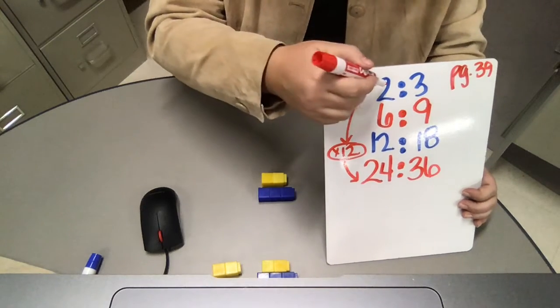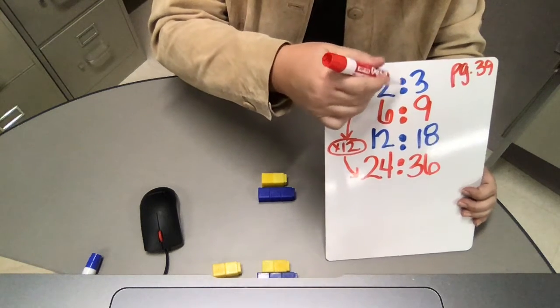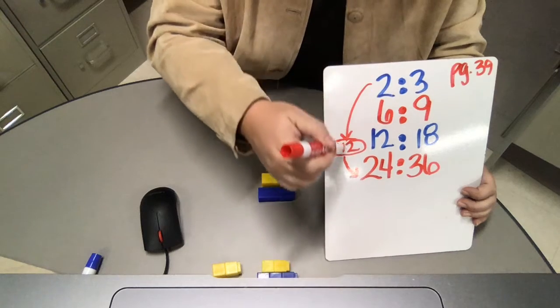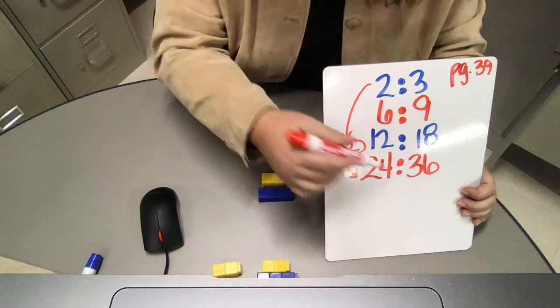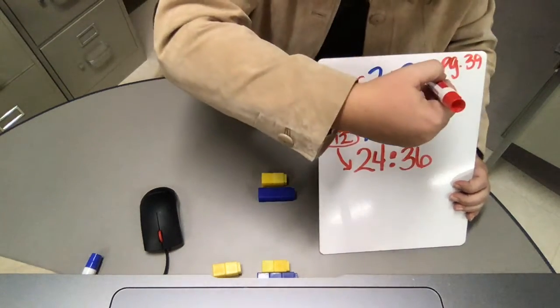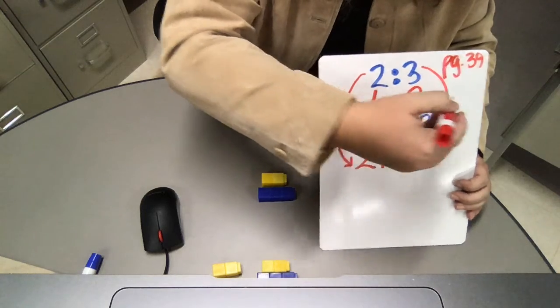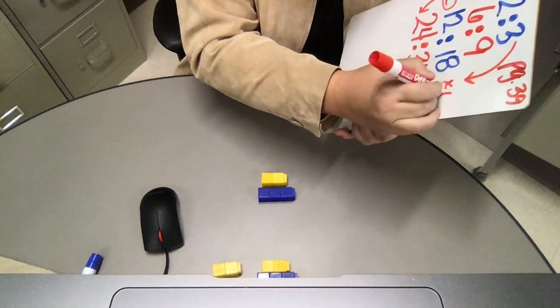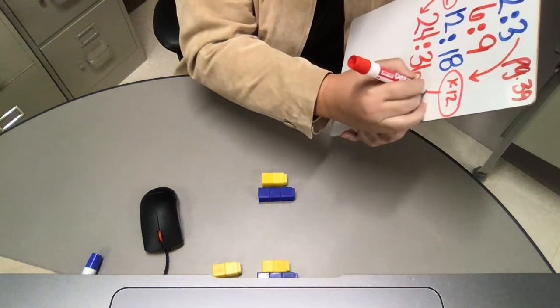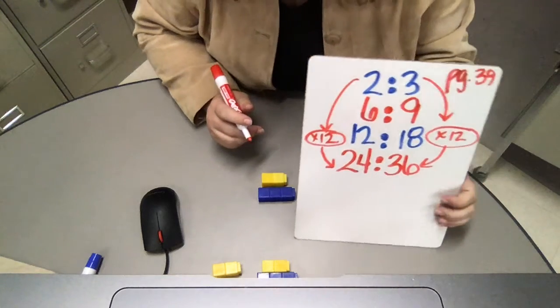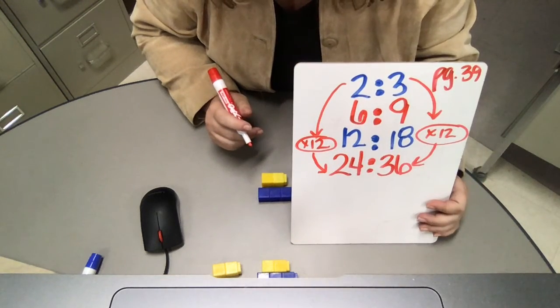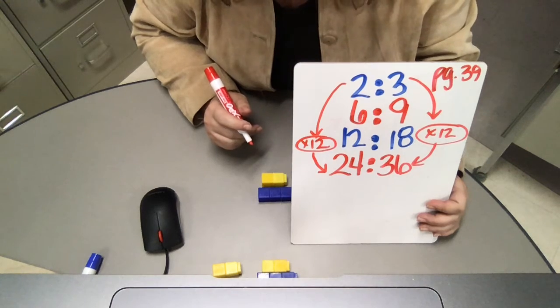Now, if you multiply the first number in the ratio by 12 to get to 24, very much like fractions, you have to do it to the second part of the ratio as well. You have to multiply that times 12. Is 3 times 12 36? The answer is yes, it is.